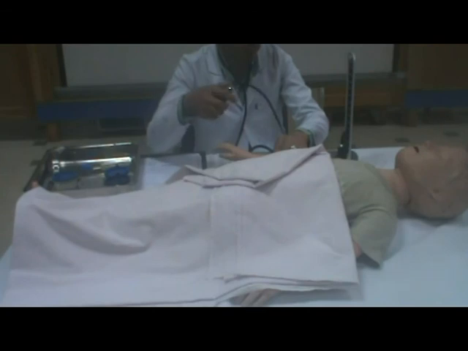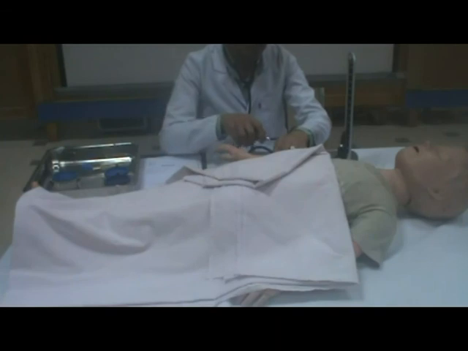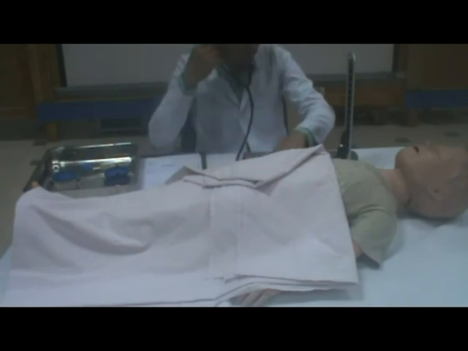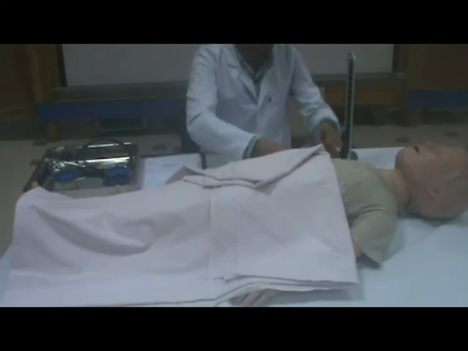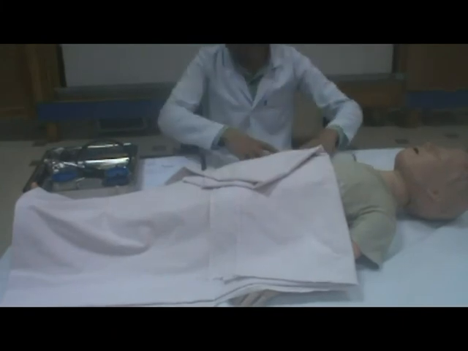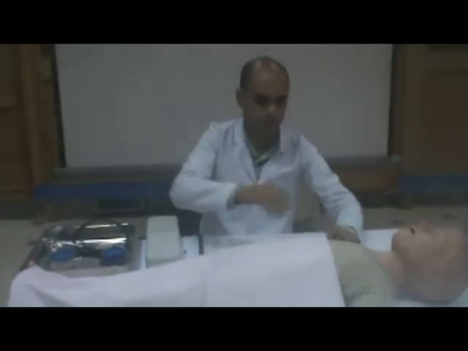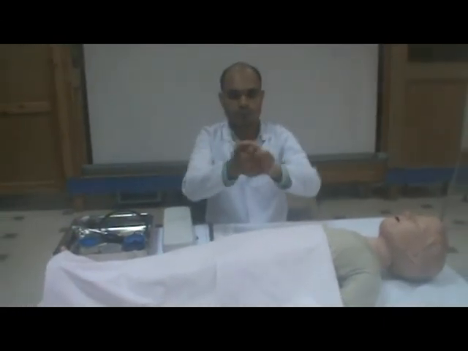Slowly deflate the cuff. Note when the pulse is first heard, systolic pressure, and when the sound becomes muffled or disappears, diastolic pressure. Remove equipment. Hand washing. Record your observation.